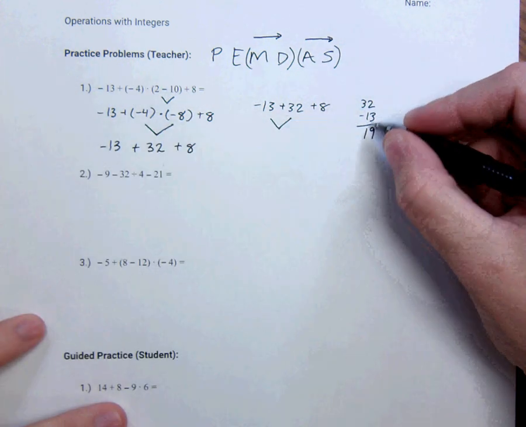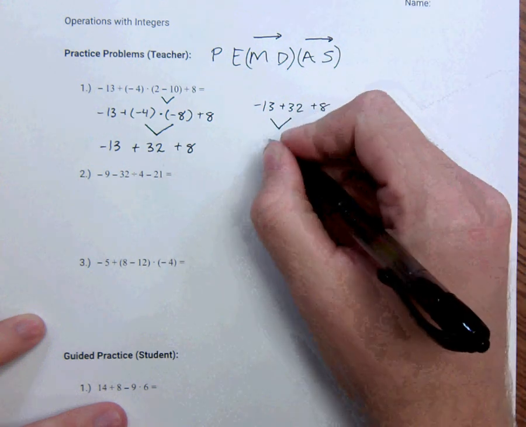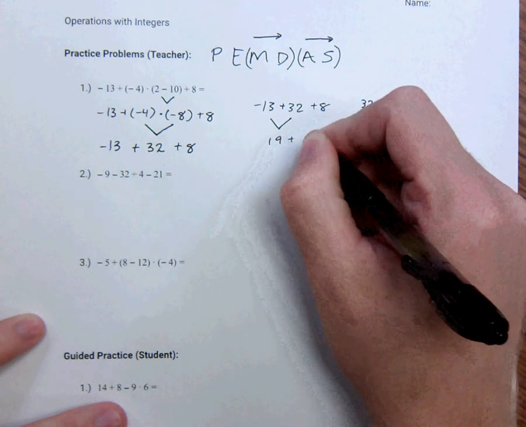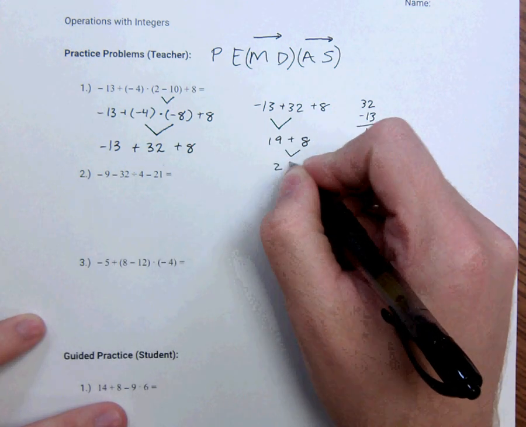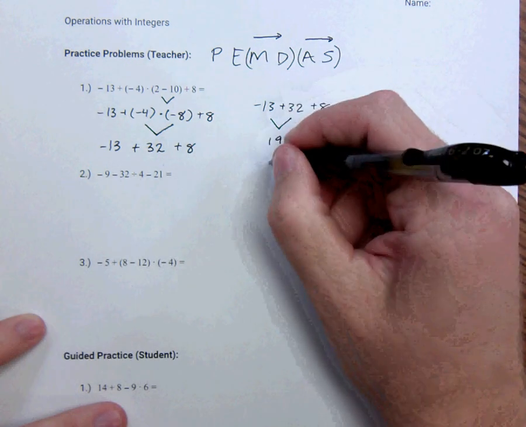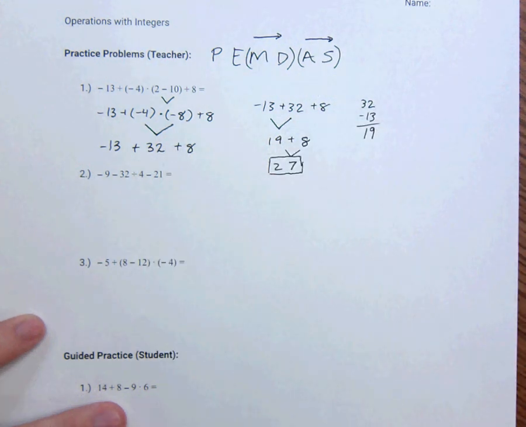If you don't believe me, 9 plus 3 is 12, carry the 1, and yeah. So that is positive 19 plus 8. Add those two together, we get 27. Now you do not have to do it exactly like I do it, but you have to come up with the right answer, and you have to show your work, and this is a great way to do it.